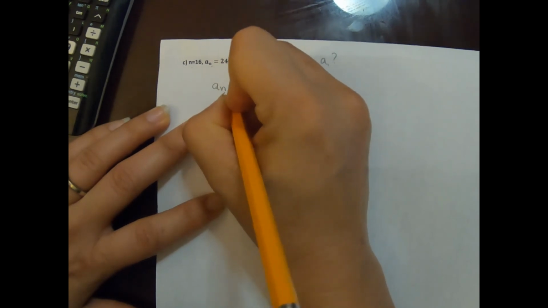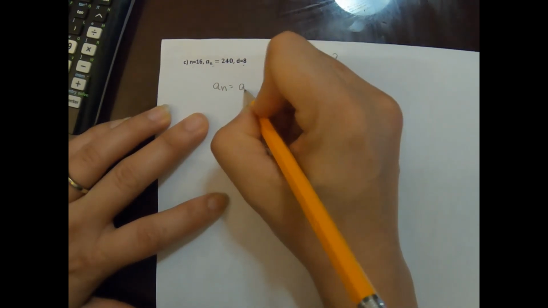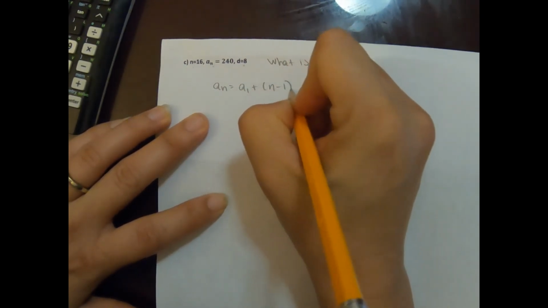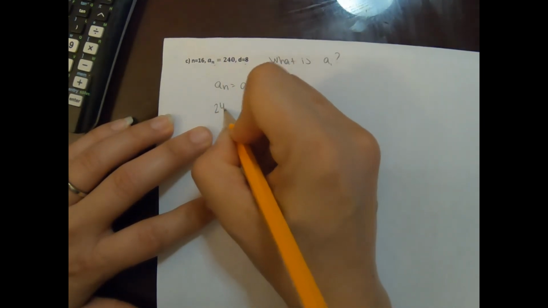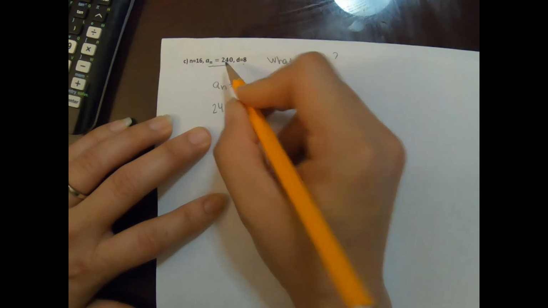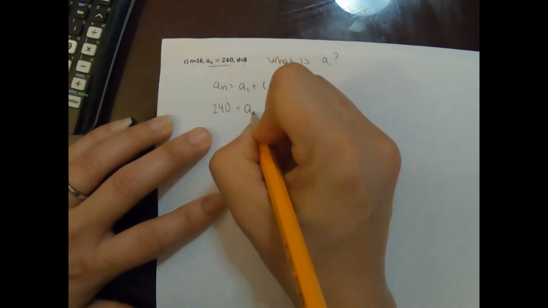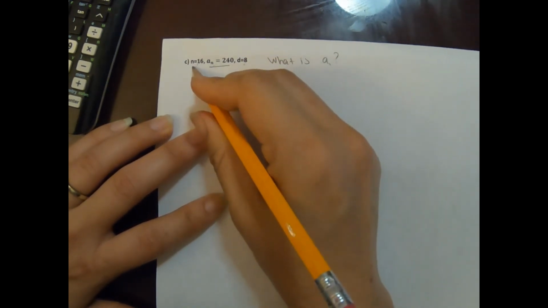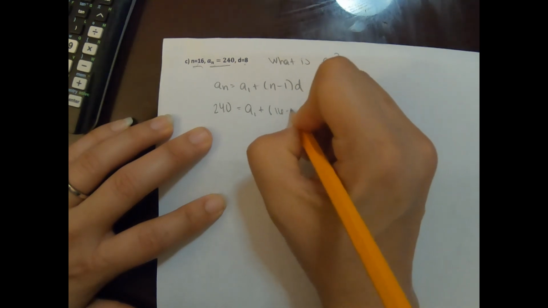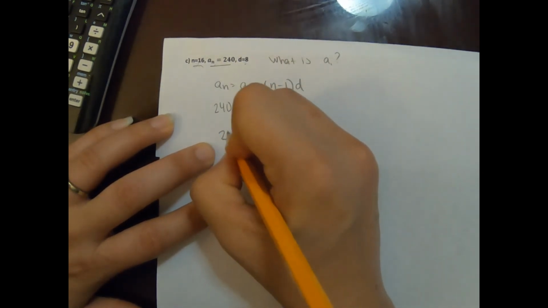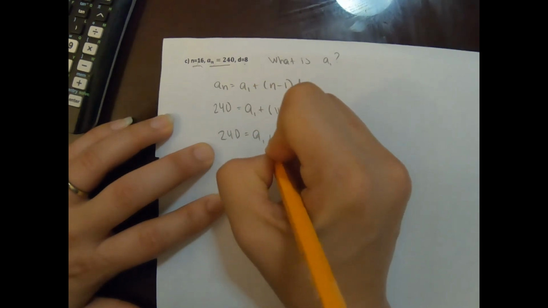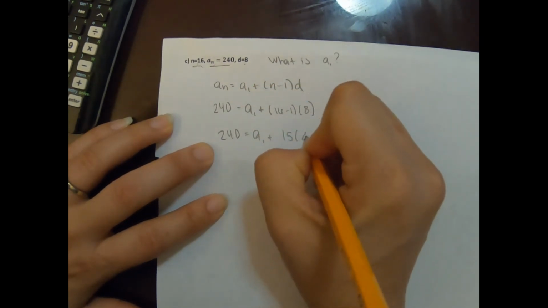So we're going to use our formula. A_n is A1 plus (n minus 1) times d. A_n we're given is 240, says it right here. A1 is what we don't know. n is 16 as provided in the problem, and d is 8. So 240 is A1 plus 15 times 8.